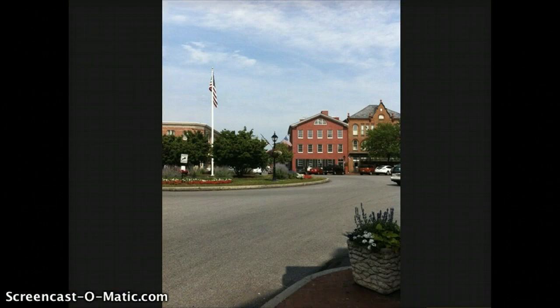I've been here 4 times myself, so some of these pictures, actually all the pictures, I have taken. So here's a picture of the center of town. Fun fact, the red building, second story, second window from the left, that's where Abraham Lincoln stayed when he came to deliver the Gettysburg Address.